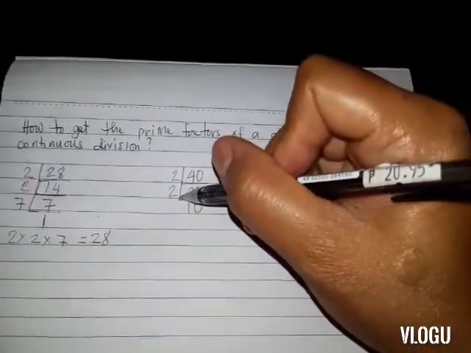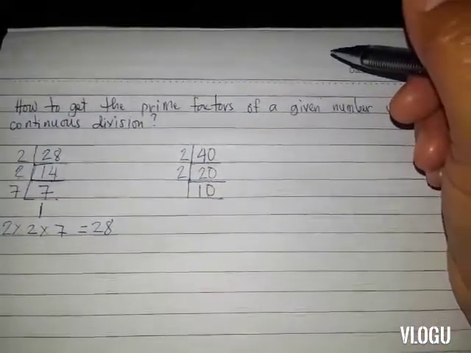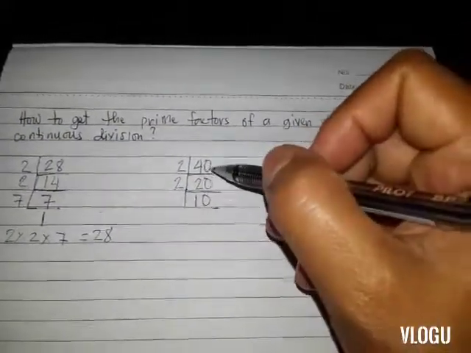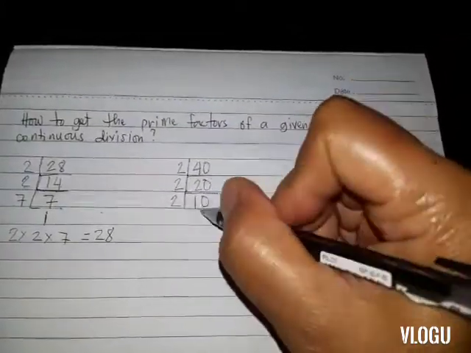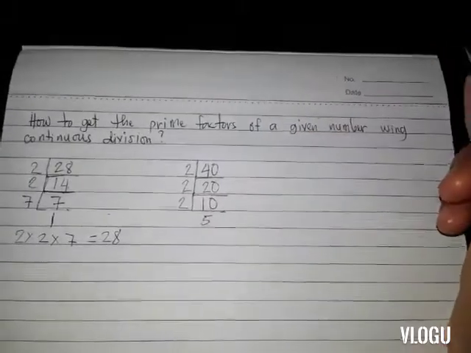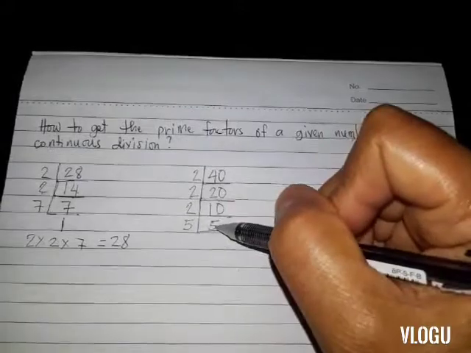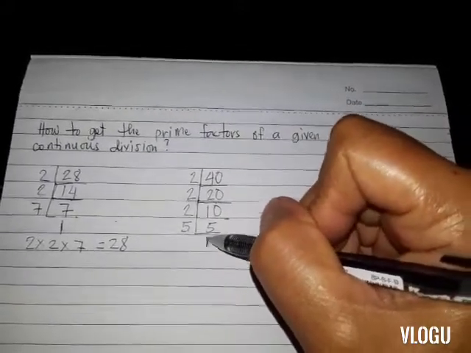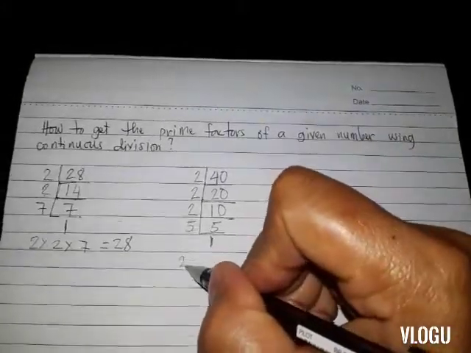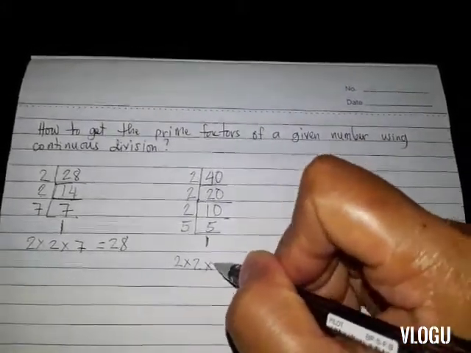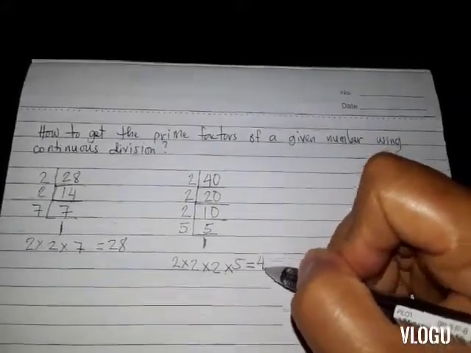Next, divide the quotient with another prime number. Still, it is divisible by the smallest prime number, which is 2. 10 divided by 2 is equal to 5. And of course, 5 is divisible by 5. 5 divided by 5 is equal to 1. Therefore, our prime numbers are 2 by 2 by 2 by 5, which is equal to 40.